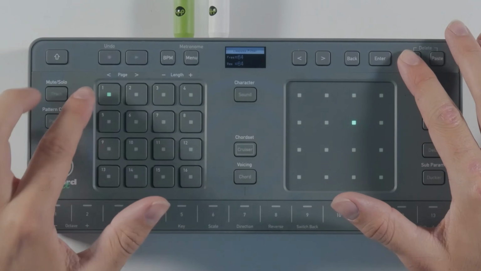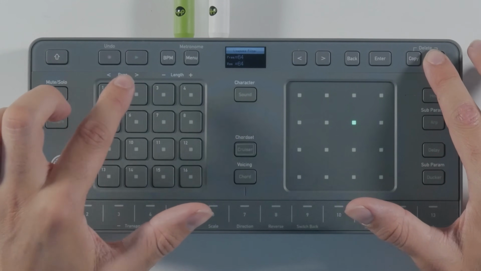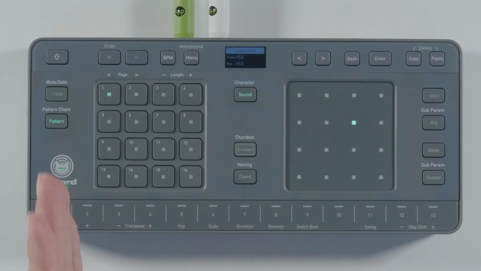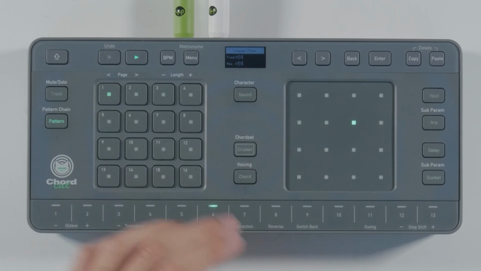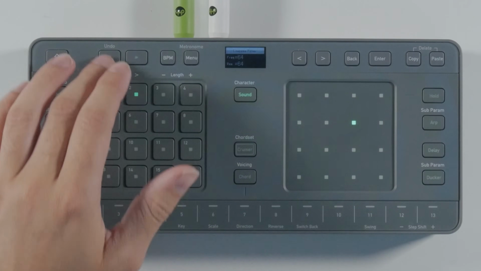We can then copy and paste that pattern, so we have two variations of that same pattern. And on the second pattern, we could add a drum fill, for instance. So I'm going to do a drum fill that is just a simple snare roll at the end of the bar. I'm going to play this one in.